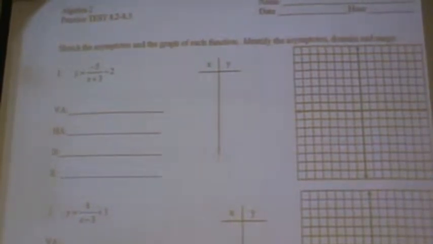Does everyone have their test in front of them? Is the test going to look just like this? Yes, just switched around though. The numbers will be different. All right, are you ready?